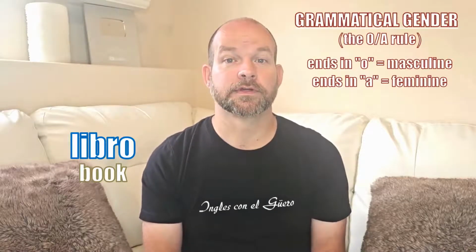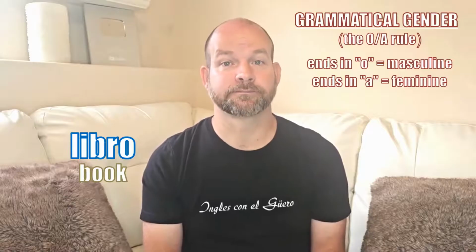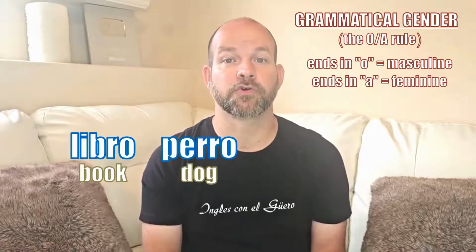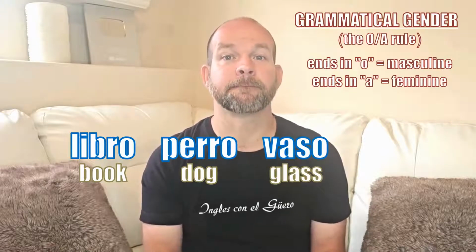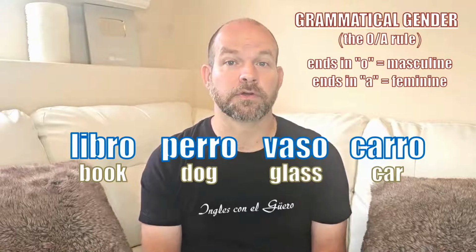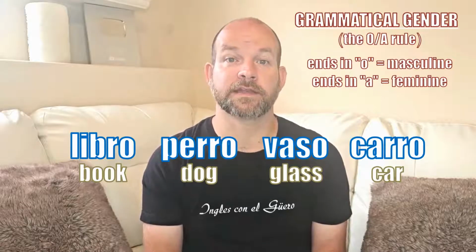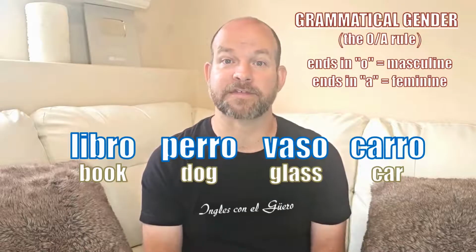So let's look at some masculine words ending in O. We have libro, book, libro. Perro, dog, perro. Vaso, glass, vaso. Carro, car, carro. All of these words end in O, and they are all masculine.